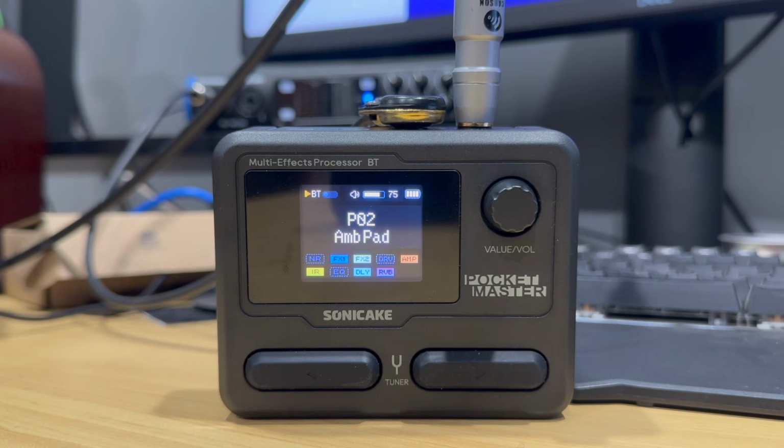Using the app is probably the way to go to make patches and stuff. Having said that, using the one knob and then the foot switches to make patches on the device is pretty easy as well. I'm not going to cover that because there's plenty of other videos covering that. I just wanted to talk about the live practicalities.